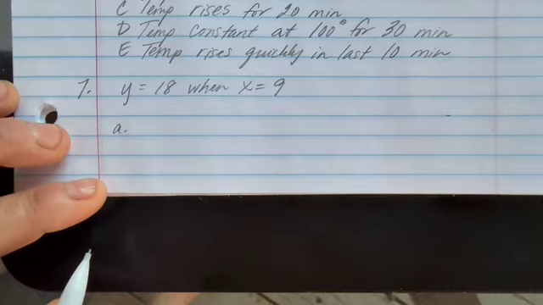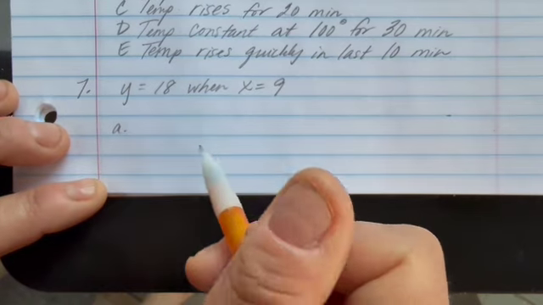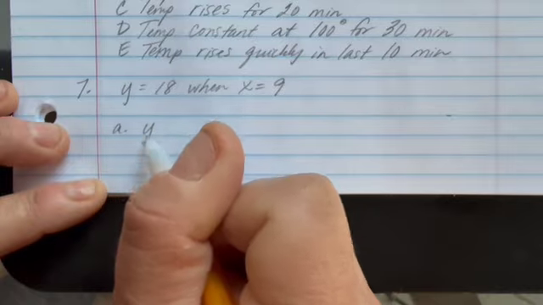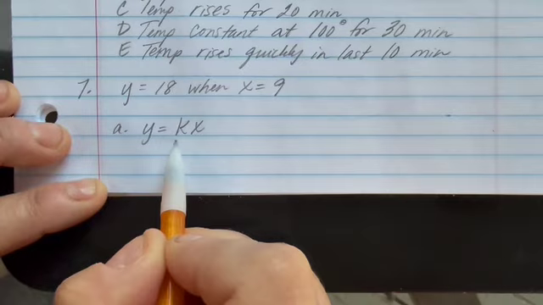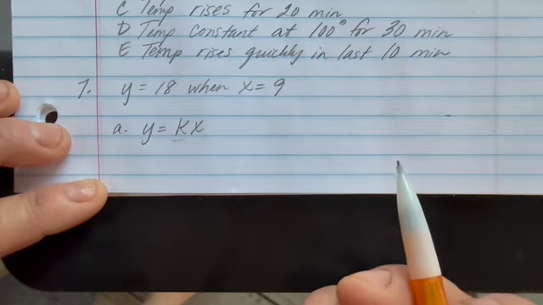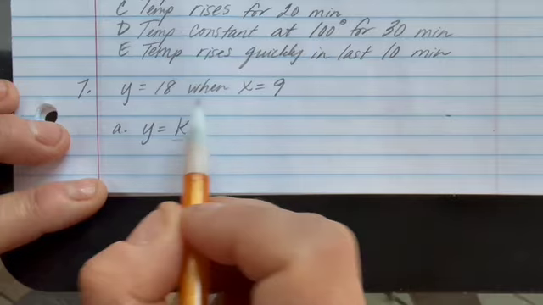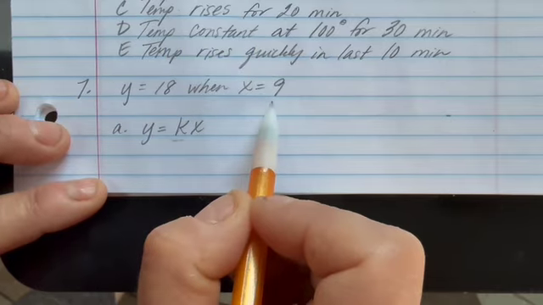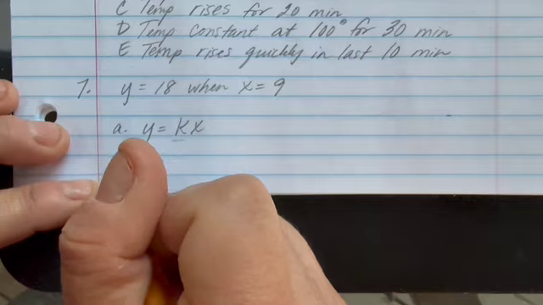In the first box, for letter A, I'm asking you to write the equation. Write the equation for direct variation. Here's the equation for direct variation: y equals kx, where k is the constant of variation. Now, second, we're going to use our x and y values that we're given here to find k. That's what we're going to do for B.